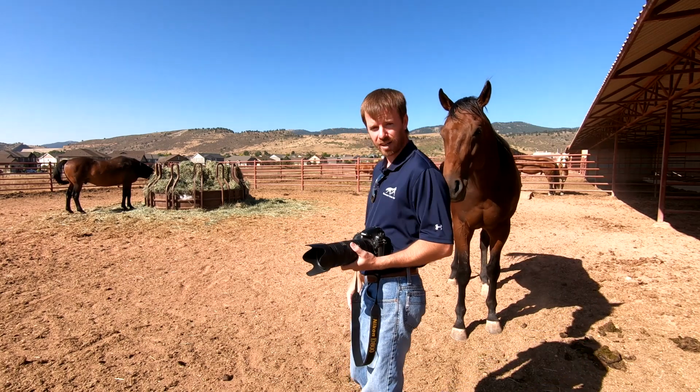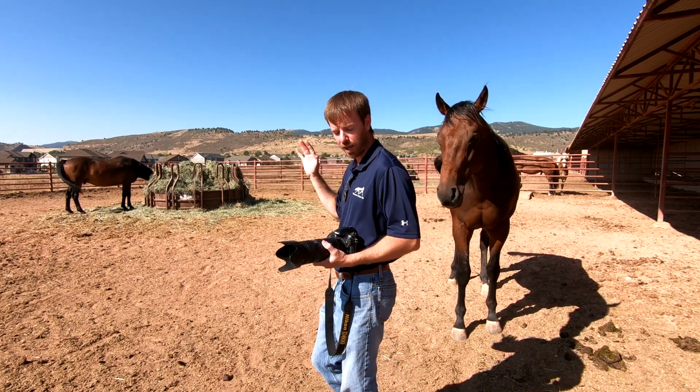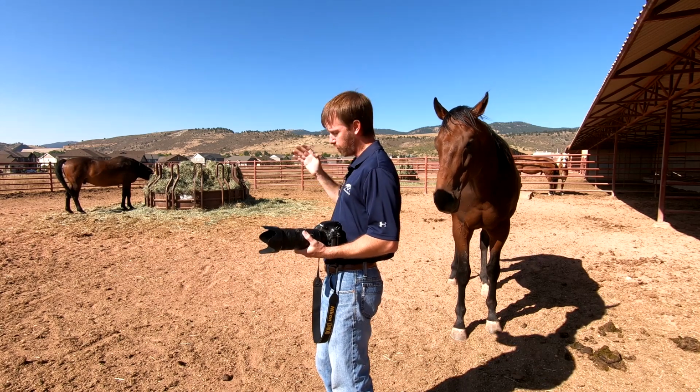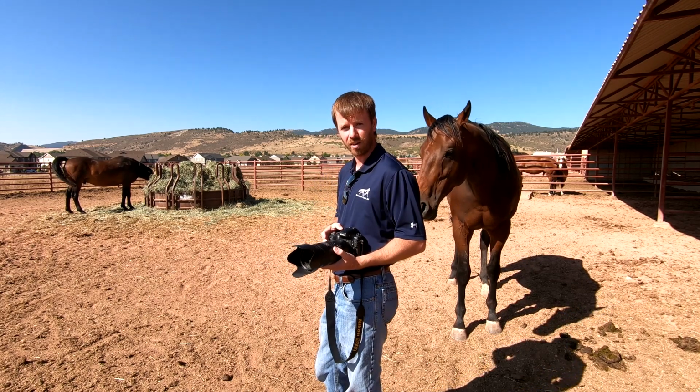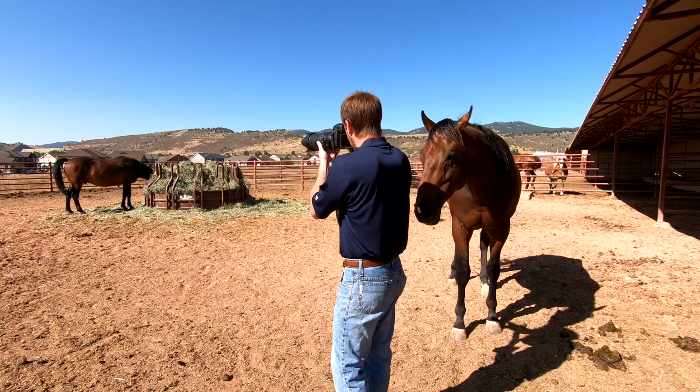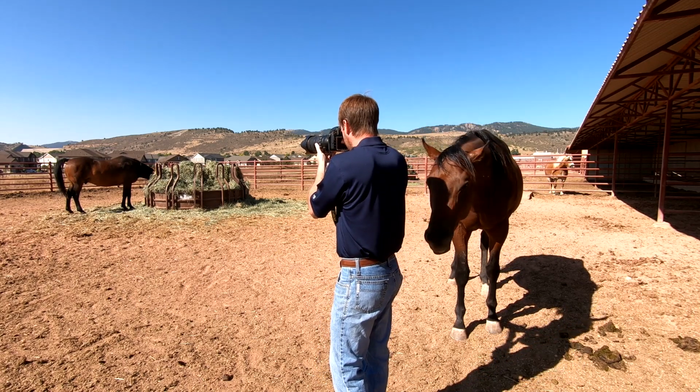And so we've got a horse standing out here at the photo. We'll take one photo at f2.8 with a focal length of 70, and then another one at f2.8 with a focal length of 200 millimeters, okay? And so here, we'll go ahead and frame this.